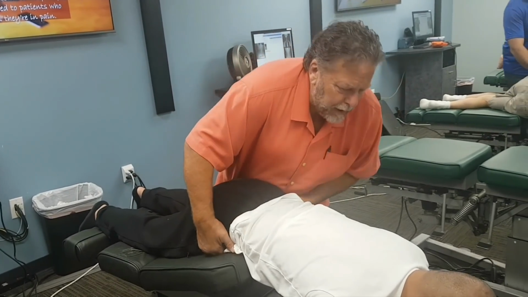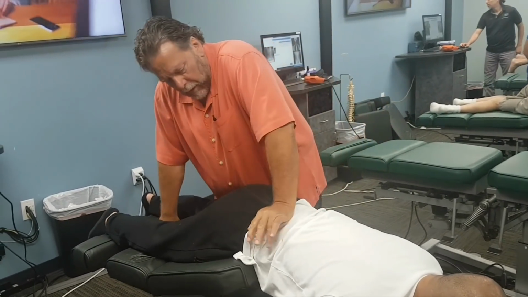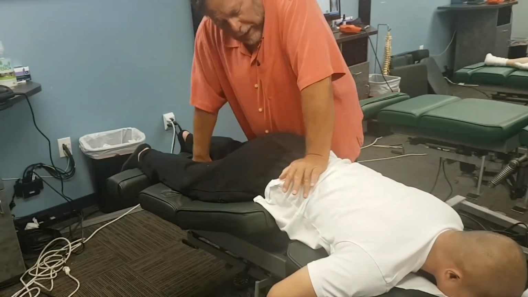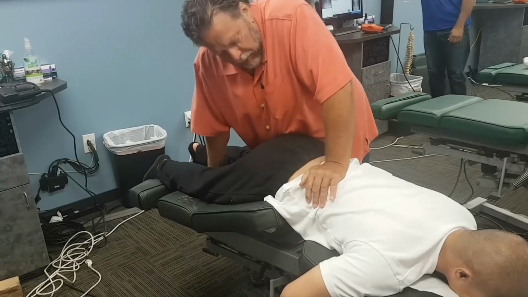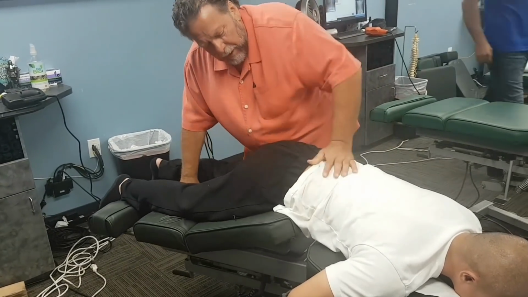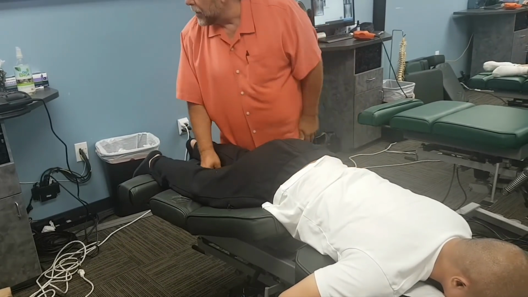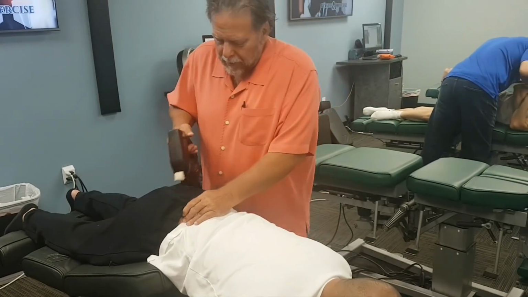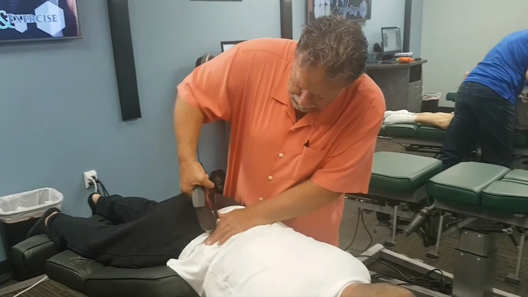I'm going to scoot you up just 1 inch. Now on lateral or axial traction, the muscles are not relaxing, and on lateral flexion. So I'm going to work the tissue, the sacral lumbar angle.